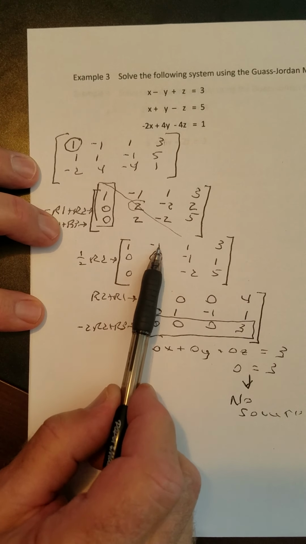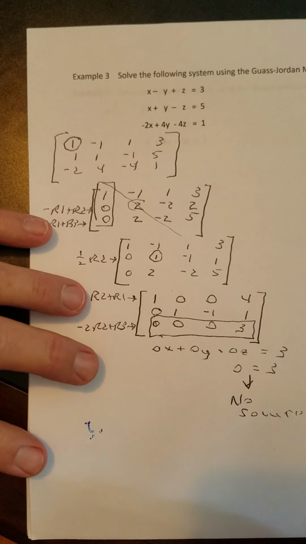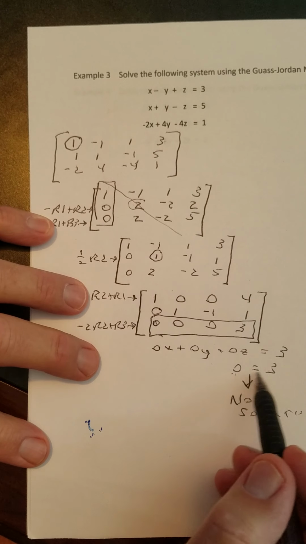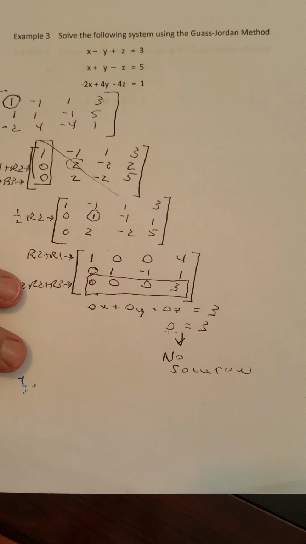To get a 0 on top, you're simply going to take row 2 plus row 1. That gives you 1, 0, 0, 4. Second row stays the same. On the bottom, you're going to multiply by negative 2 and add, because I'm using that pivot, and that gives you 0, 0, 0, 3. So what you notice on the bottom, that's 0x plus 0y plus 0z equals 3, or basically, that's really 0. So when is 0 equal to 3? You heard me say that in the last section. 0 is never equal to 3, therefore you have no solution.